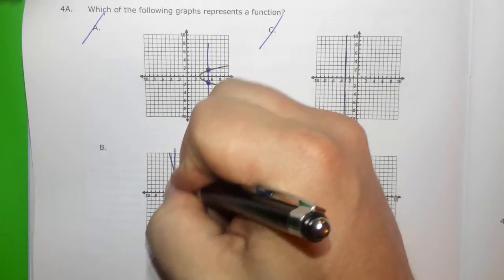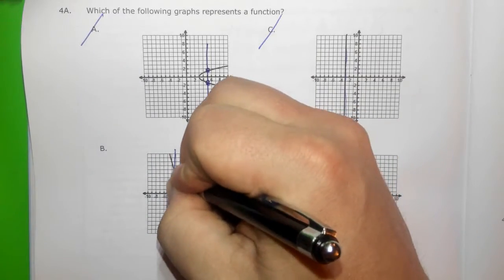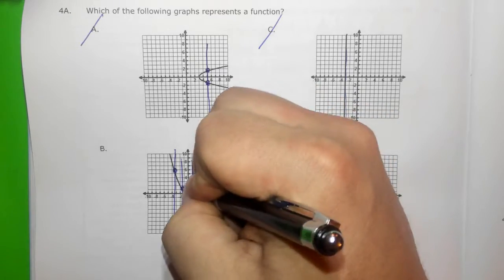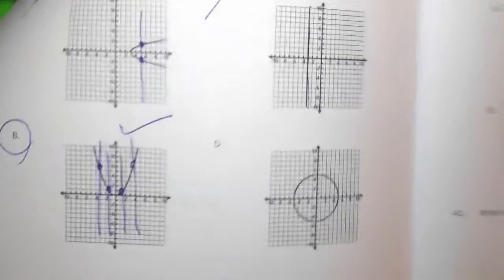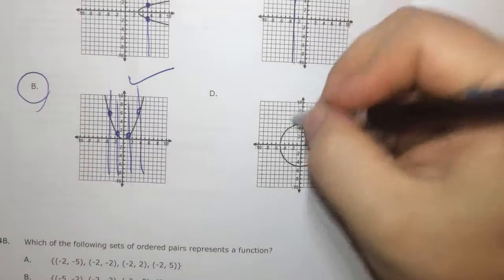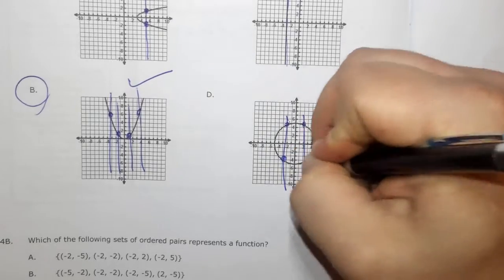Here if I do the vertical line test, notice how every time I draw a vertical line, I only hit the parabola once. This is what we're looking for. Okay? Because here, if I go to letter D on the circle, notice how I hit it twice. Do it again, I hit it twice.